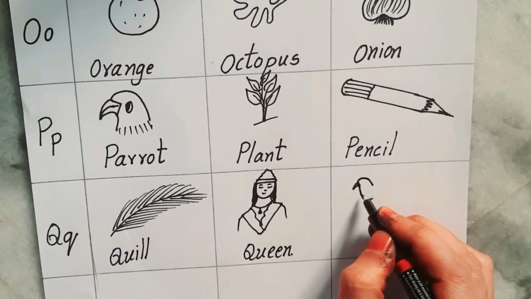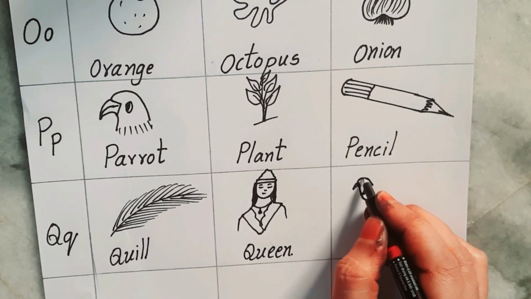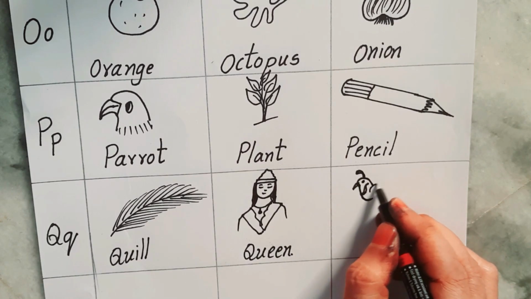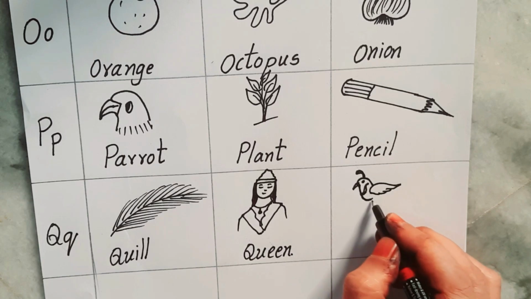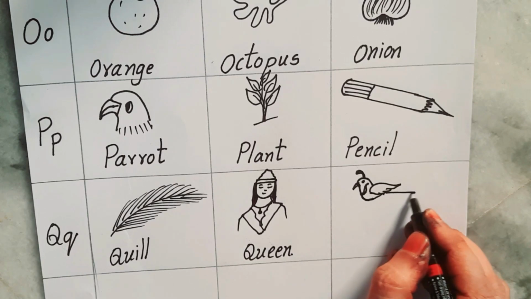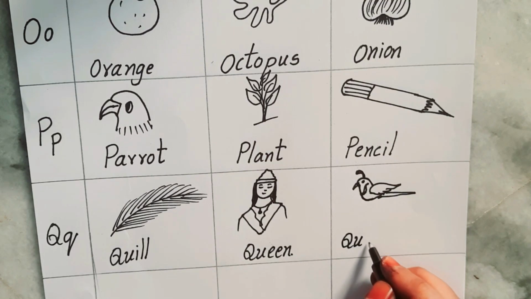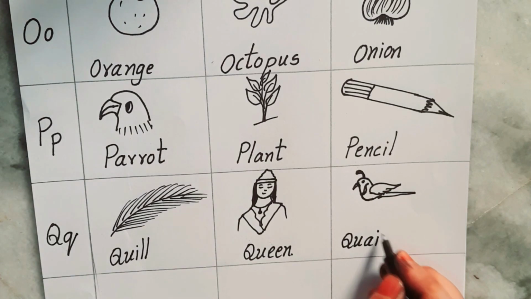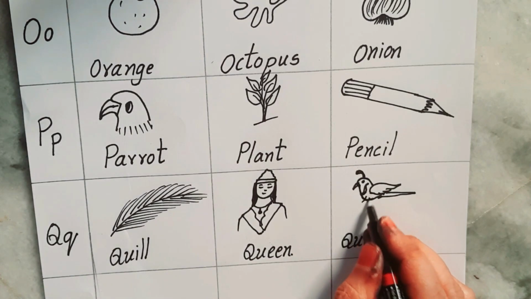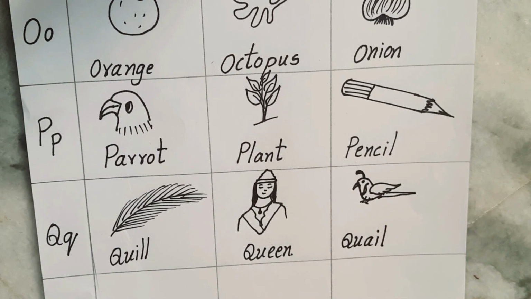it is a bird, a small bird, which its name starts with Q. Shall we write the spelling? Q-U-A-I-L, quail. The bird's name is quail.